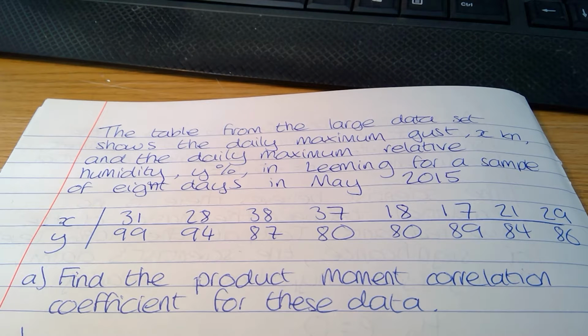Okay, so another example to do with finding the correlation coefficient from a set of data and then using it in a hypothesis test. So the table is from the large data set and it's showing maximum gust and maximum relative humidity in Leeming, for example, of 8 days in May 2015. So we've got all the data there. First thing we're going to do is find the product moment correlation coefficient for these data, and then we're going to use that in a hypothesis test.